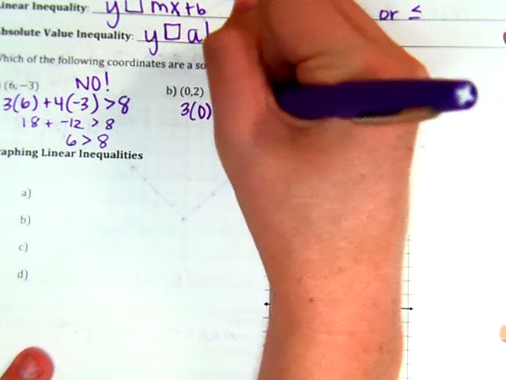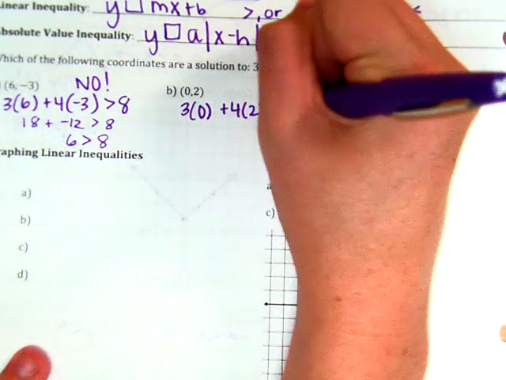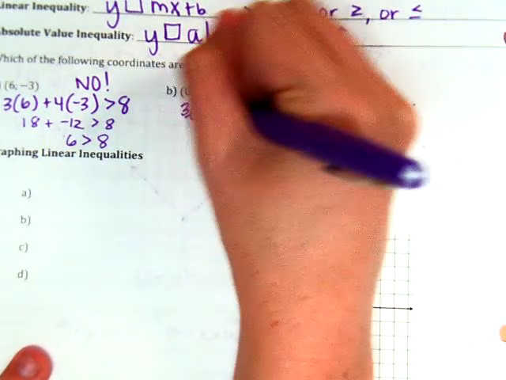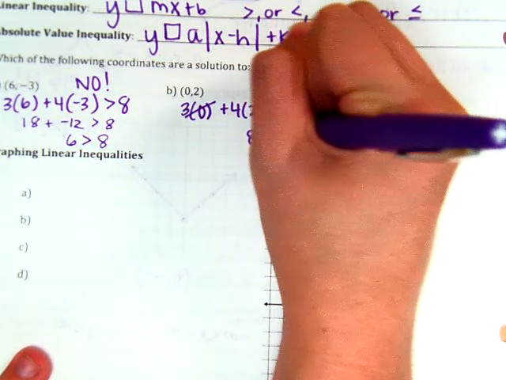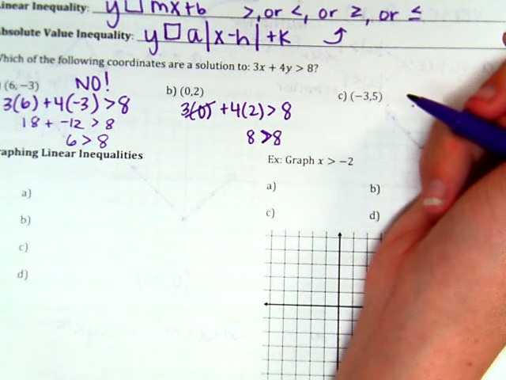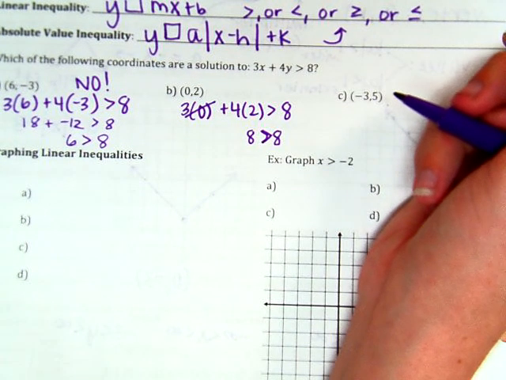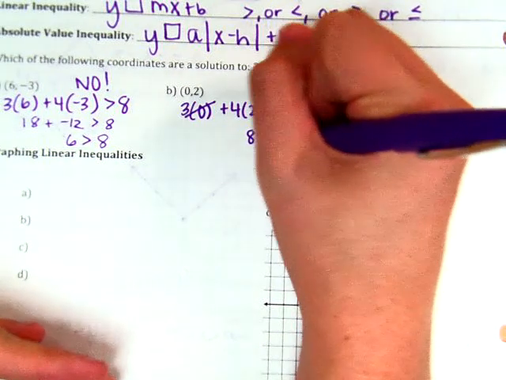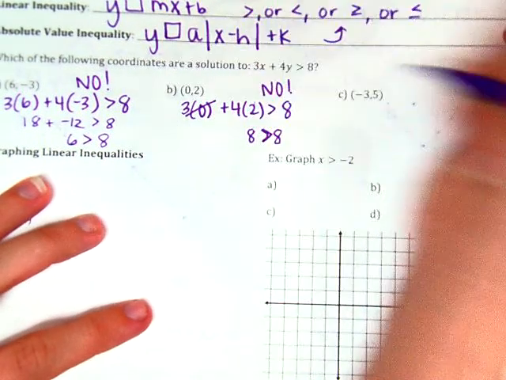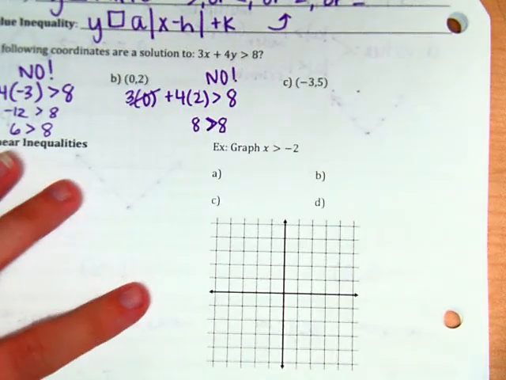3 times 0 plus 4 times 2 greater than 8. This goes away, so I got 8 greater than 8. Is 8 greater than 8? A lot of you are going to want to say yes, because they're equal, but since I don't have that equal bar, no, 8 is not greater than 8. They're equal to each other.